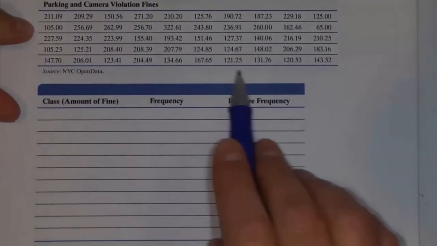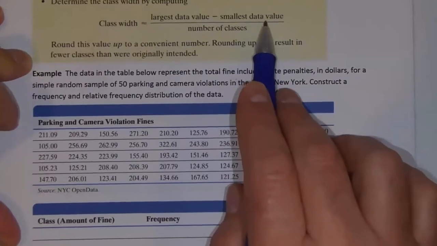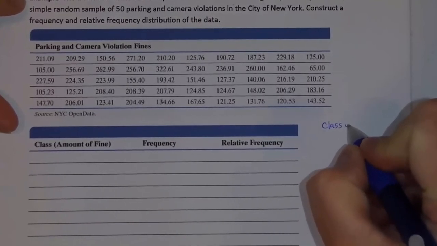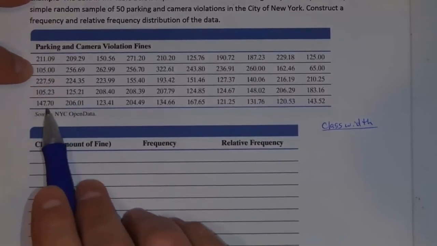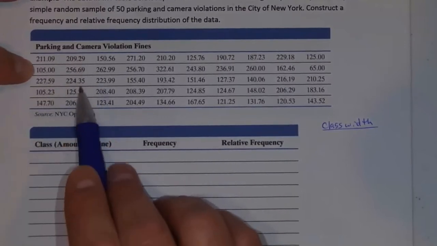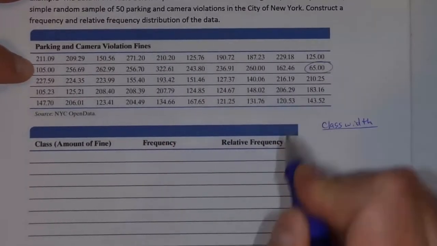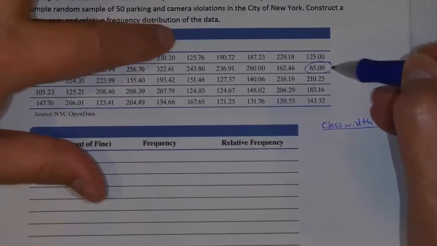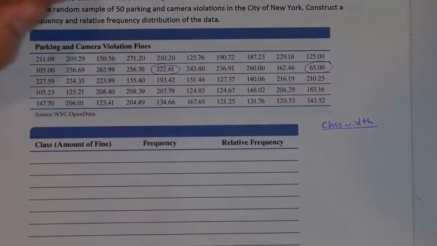If I decide that, I'm going to look through my data and find the largest data value and the smallest data value so that I can find the class width. So I'm looking for my class width. I'm going to go through this and look for the smallest and the largest data values. So I see 105 here. Is there anything smaller? Oh, right there. So there is our smallest data value, 65.00. Now what's our largest value? 322.61. That's the largest data value.